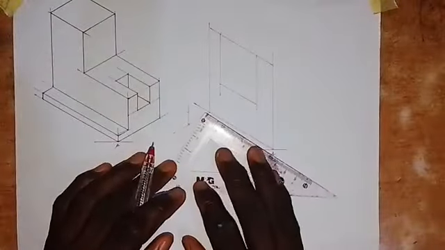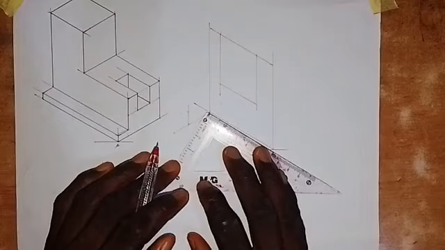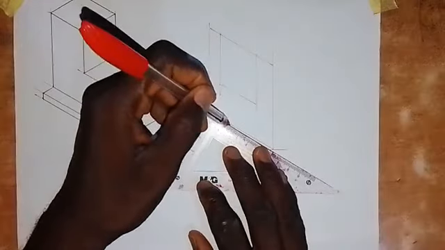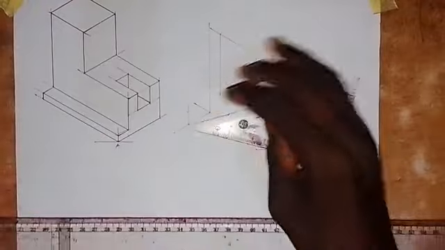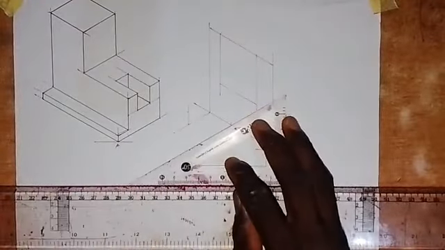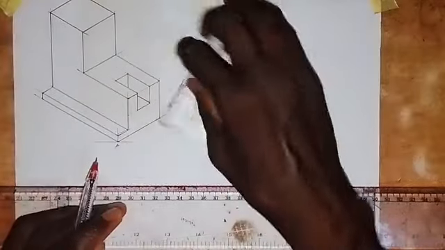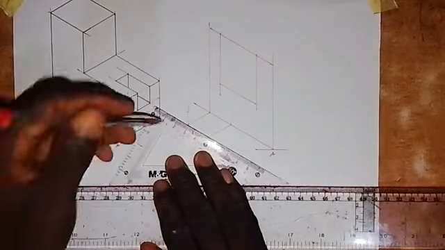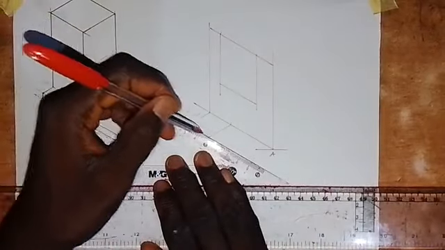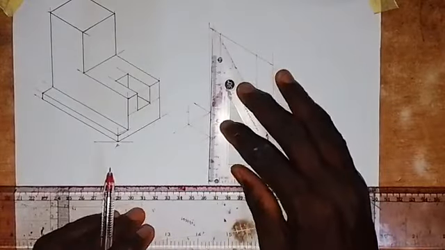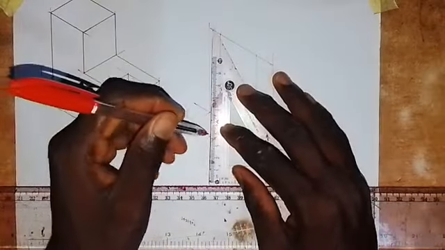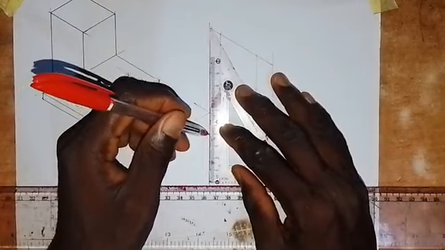Okay, then coming to this point here, take 20 millimeters from this point, take it to this side. This is 20 millimeters. Then from this point, draw a line in this direction, and then join these 2 points at this point. So transfer it onto this line, and also draw a vertical line at this point here, like this.